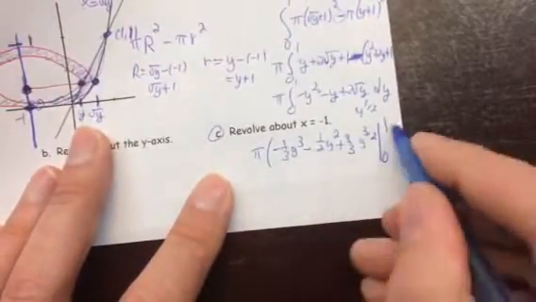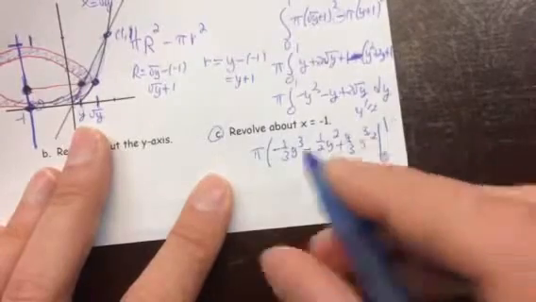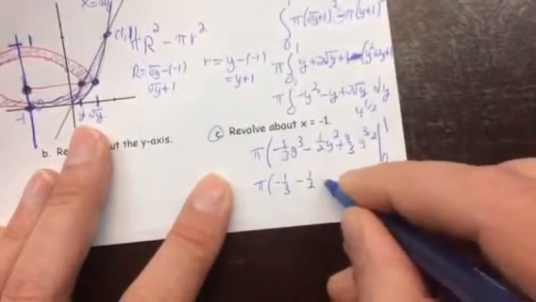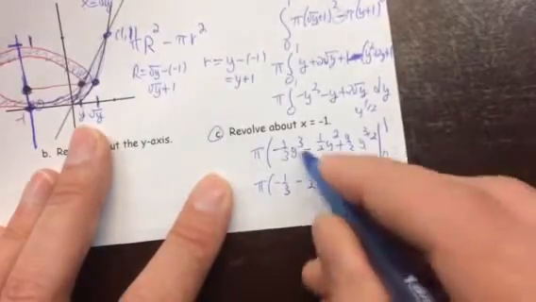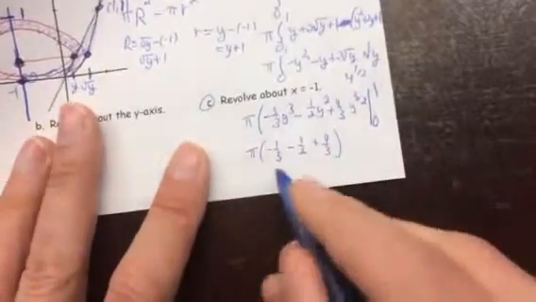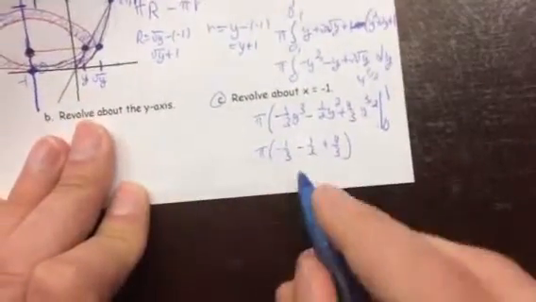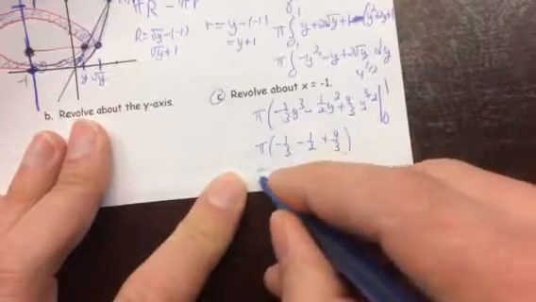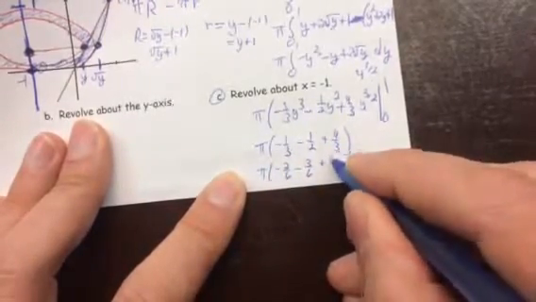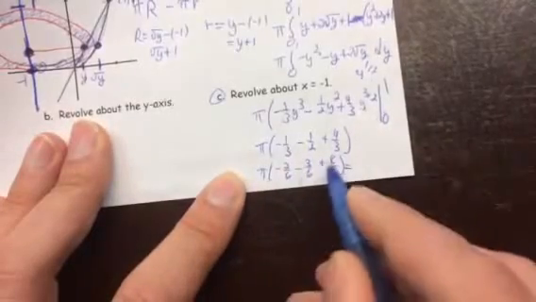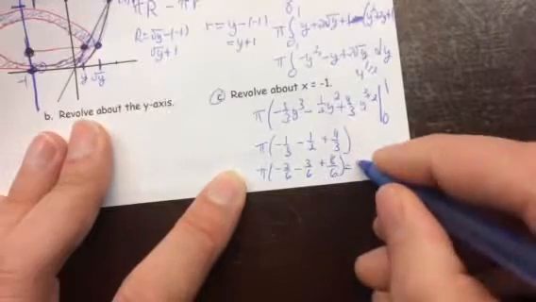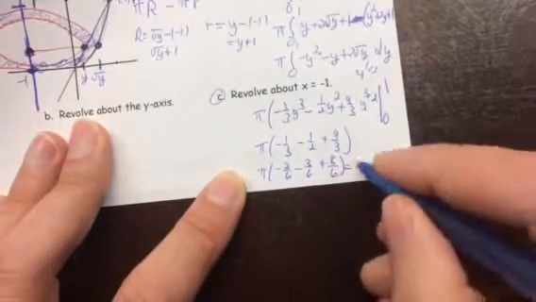When we plug in 1, these will all just give us 1, so it's going to be -1/3 minus 1/2 plus 4/3. When we plug in 0, we'll get 0, 0, 0. So we're subtracting 0, but that doesn't really matter. Here we want to get a common denominator. So it's going to be sixths. It's going to be pi times negative 2/6 minus 3/6 plus 8/6, which is 8 minus 2 minus 3. 8 minus 5 is 3. So 3/6 is 1/2 pi.